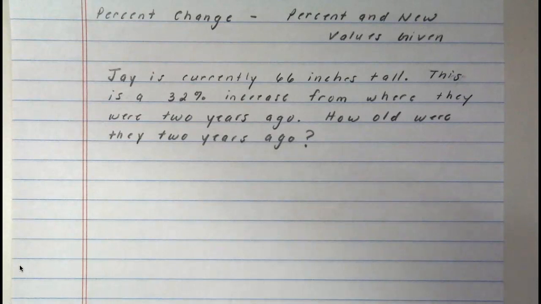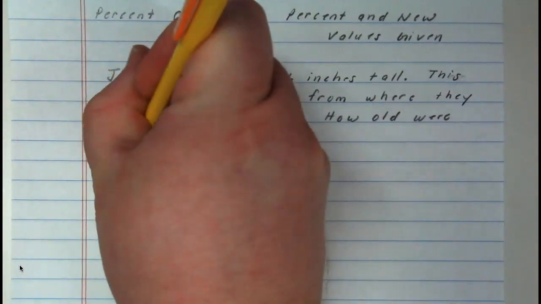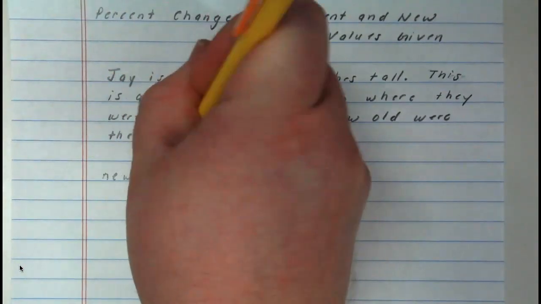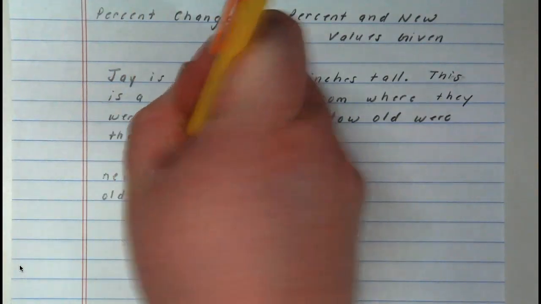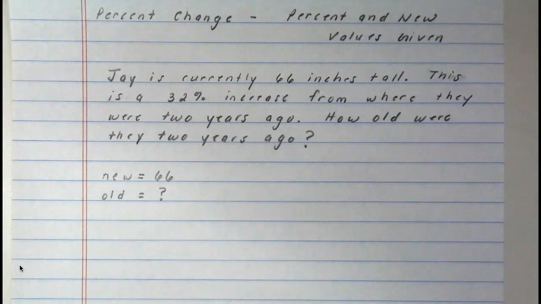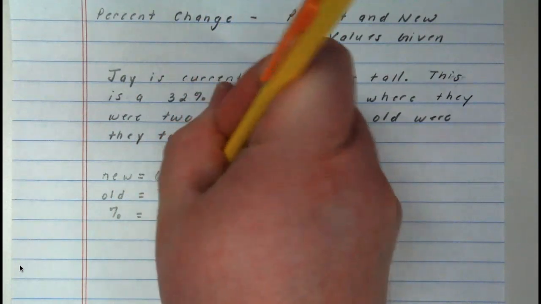So it might be helpful to make a little list here. We know that they're currently 66 inches tall, so that's the new value. We don't know the old value. That's where they were 2 years ago. So old is really the question mark here. And we do know that it was a 32% increase from where they were. So that means that our percent should be positive 32%.